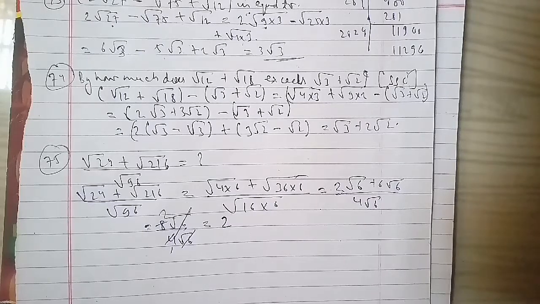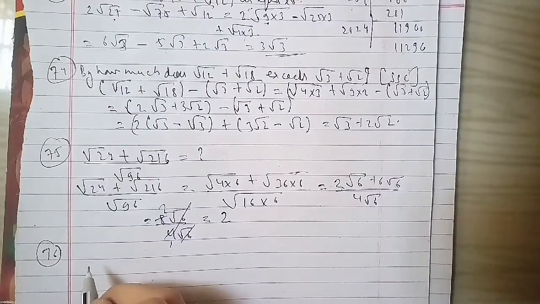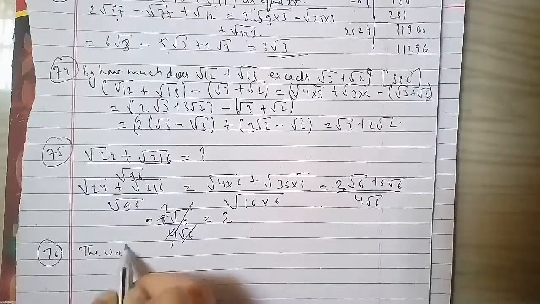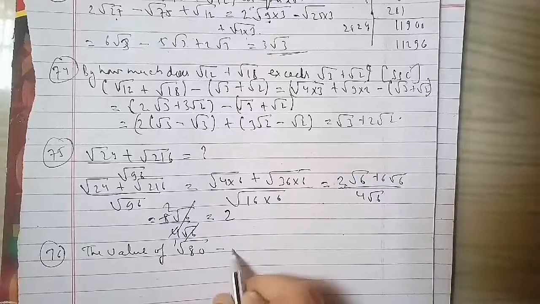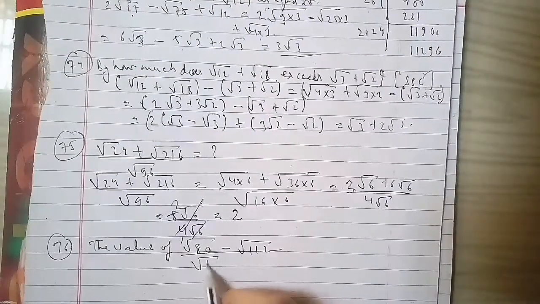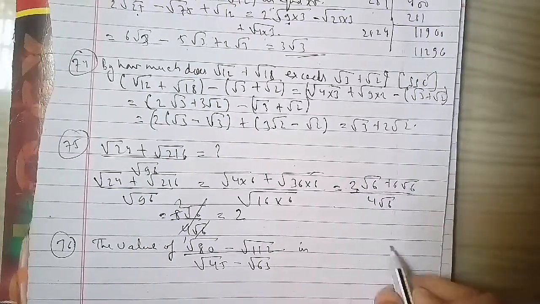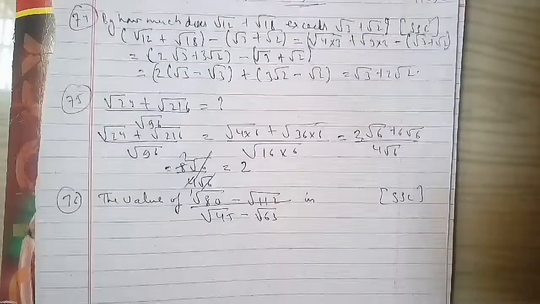So (under root 80 minus under root 112) whole upon (under root 45 minus under root 63) is equal to under root 16 into 5 minus under root 16 into 7, and for the denominator, under root 9 into 5 minus under root 9 into 7.